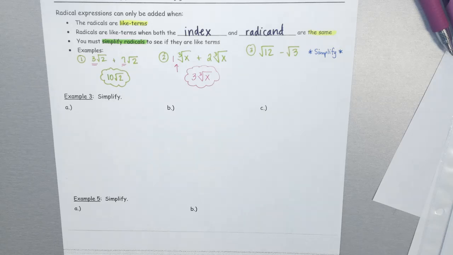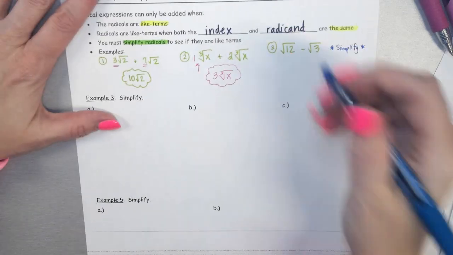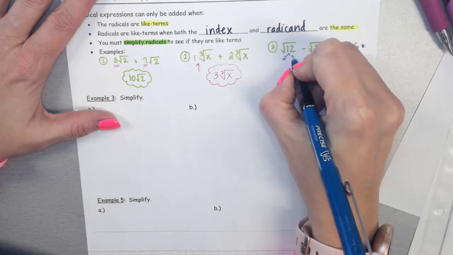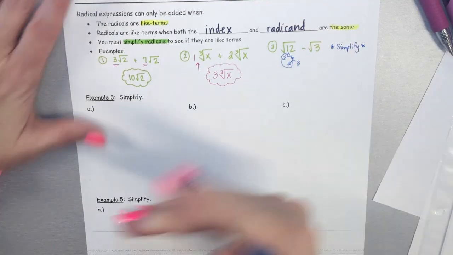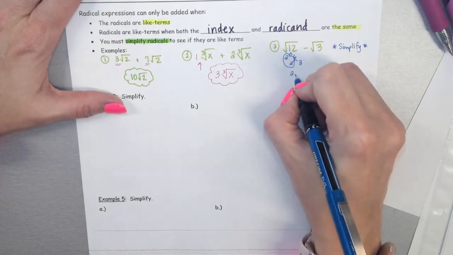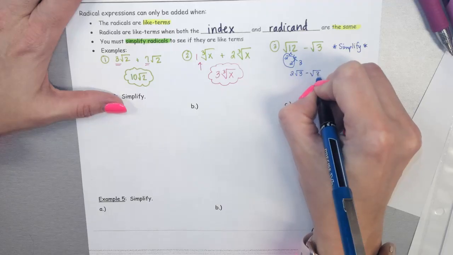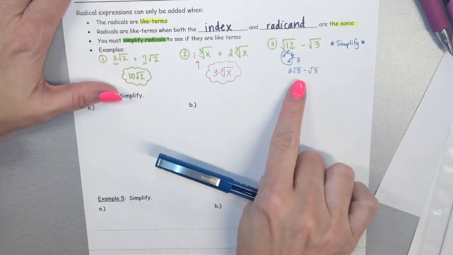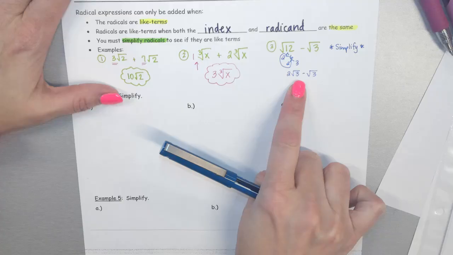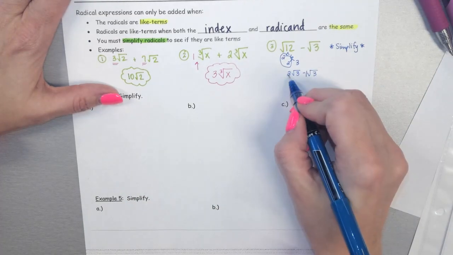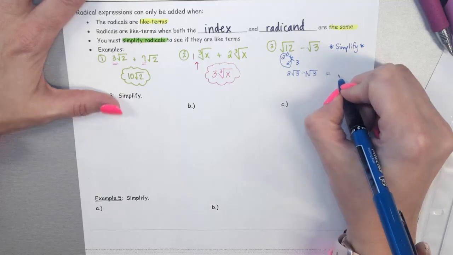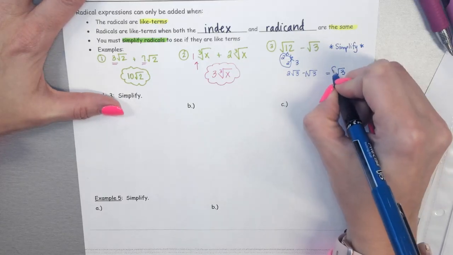So when you're simplifying, what does that mean you're looking for in 12? Yeah, you can do the factor tree. When you're doing the factor tree, you can think about your perfect squares, or you just know if there's a group of 2, that's going to come out. So you have 2 root 3 minus root 3. Again, pay attention to the numbers in front. If it's just minus root 3, remember there's a 1 there. So 2 minus 1 is going to be 1. 1 root 3, we're just going to write that as root 3.